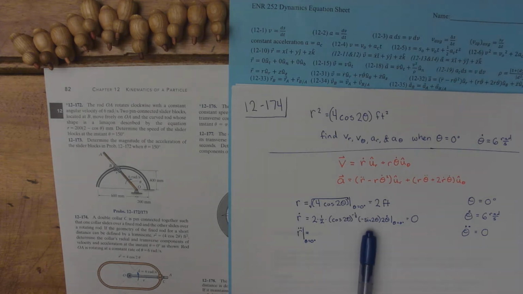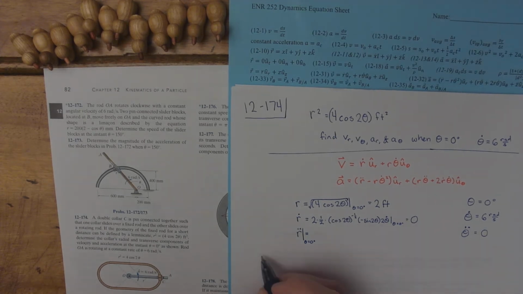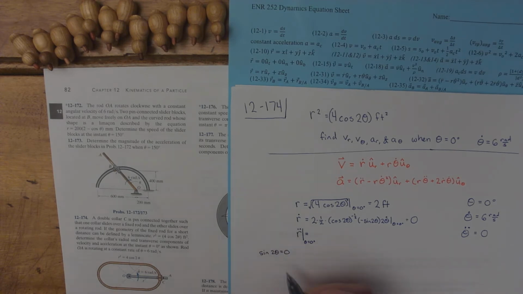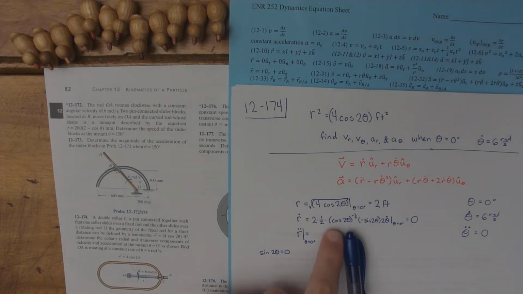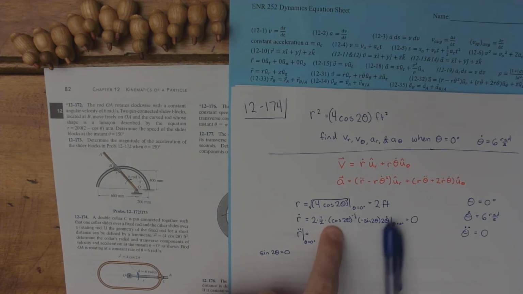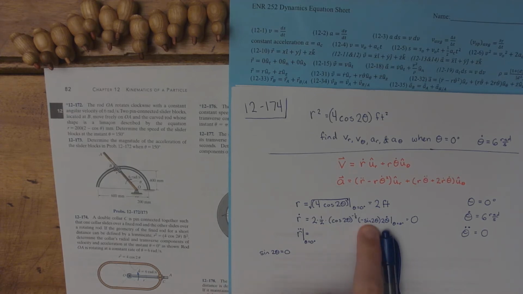Otherwise, you'd have to use the product rule, but recognize that because sine of 2 theta is equal to 0, if you do the derivative of cosine of 2 theta to the negative 1/2 times everything else that you have here, when you plug in 0 degrees for theta, this is going to be 0, so that part doesn't matter.